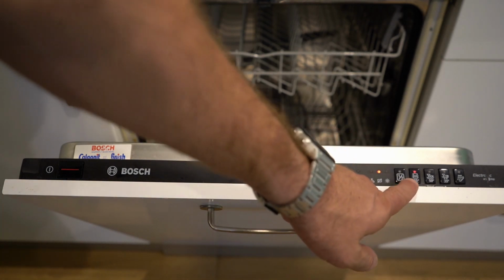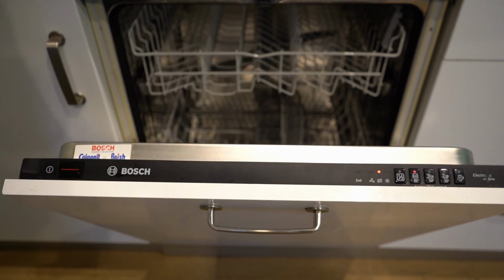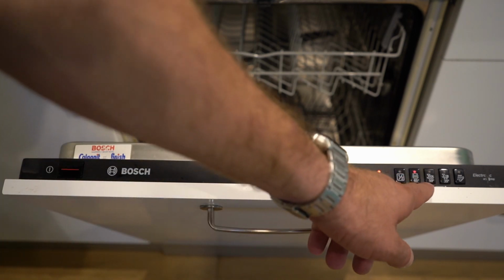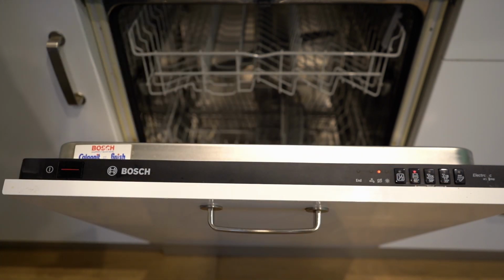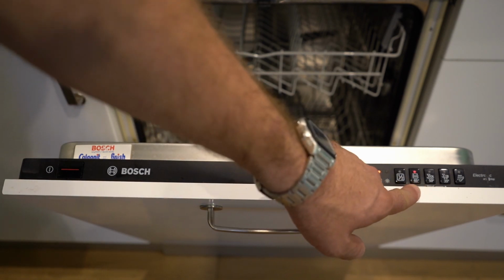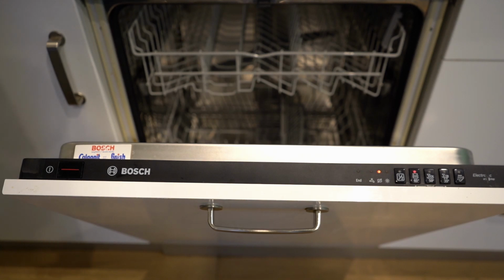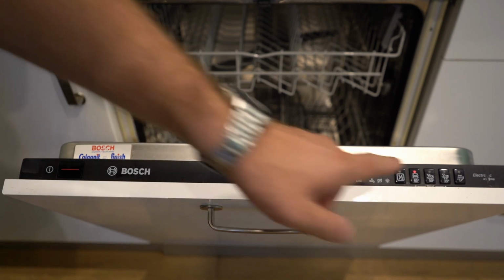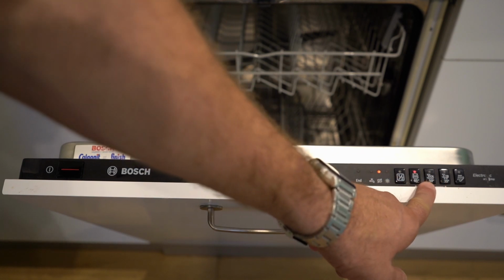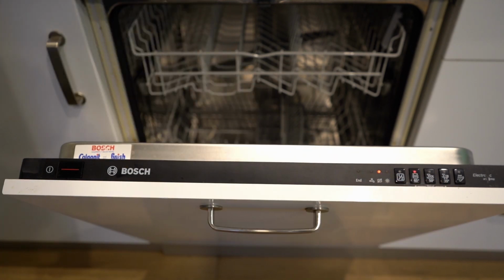Basically, you will just need to use those three buttons in the center, and by the little picture you see on the button, you can guess for what it is. The second one, starting from the left, as you can see, you have big pots, so it will be a longer program with hot water in case you would like to clean pots, pans, and things similar. And the other ones are shorter programs with colder water, just for more regular usage.